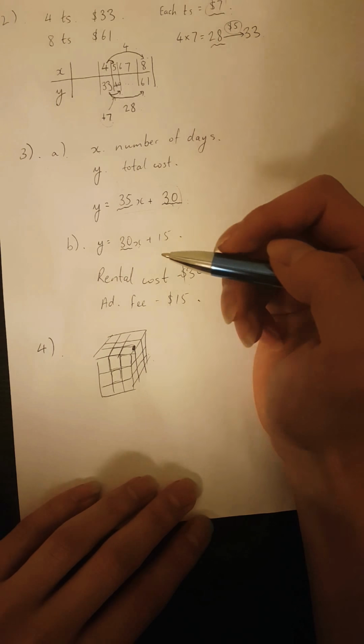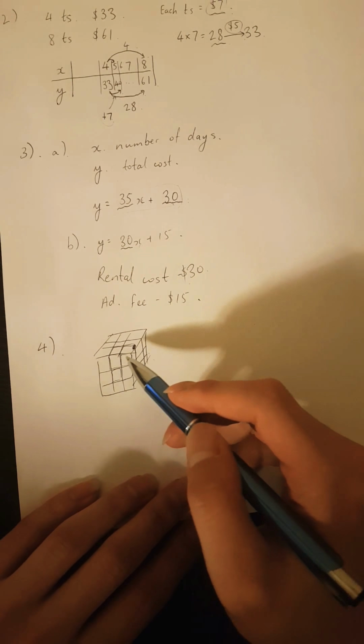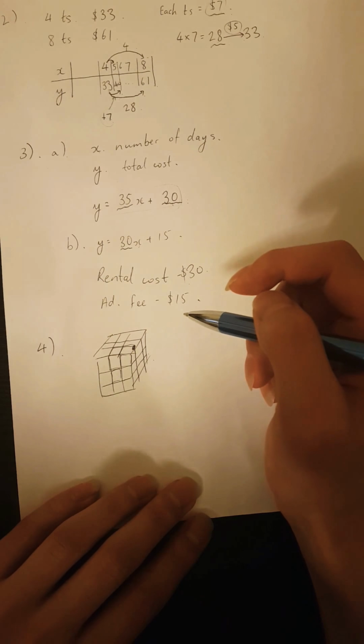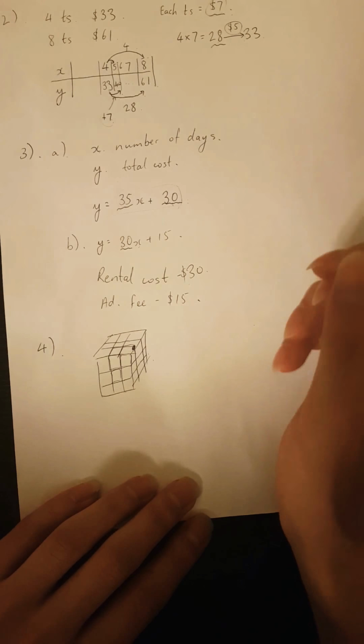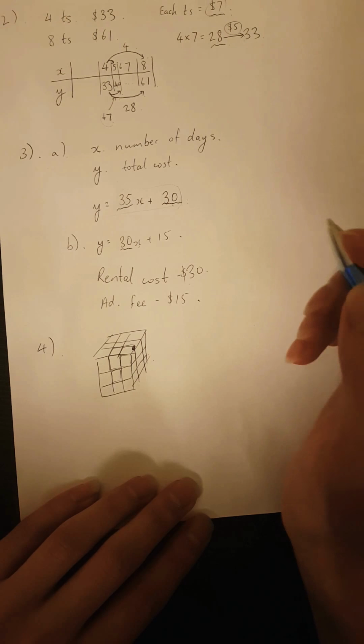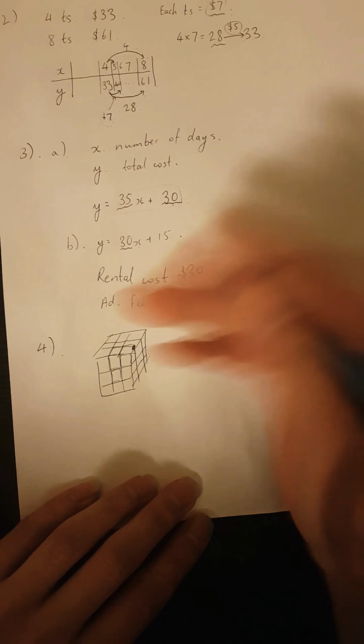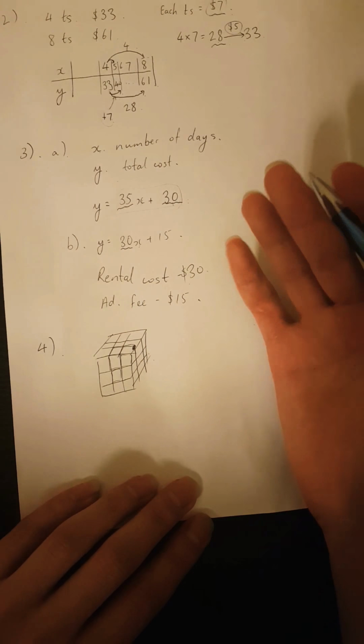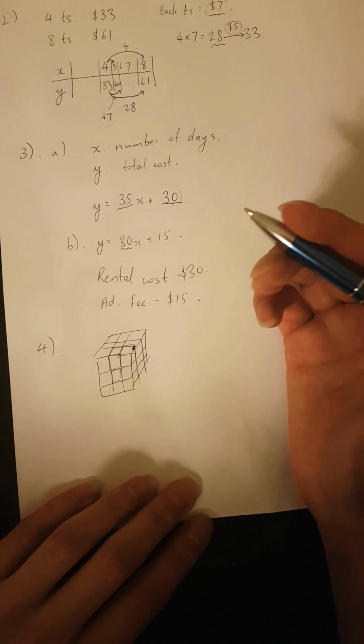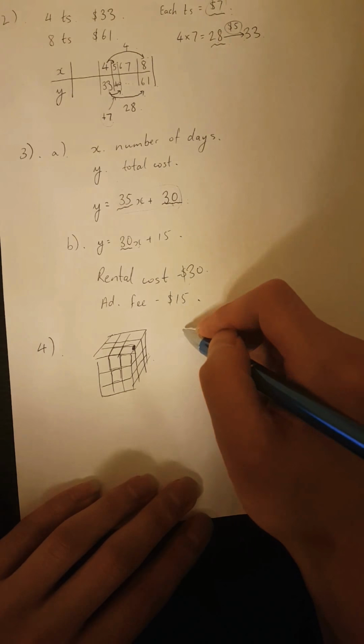So our first task is, for a 3 by 3 by 3 cube, we need to identify how many cubes have 3 faces that are colored, 2 faces that are colored, 1 face that is colored, or no faces that are colored. Let's start with 3 faces.